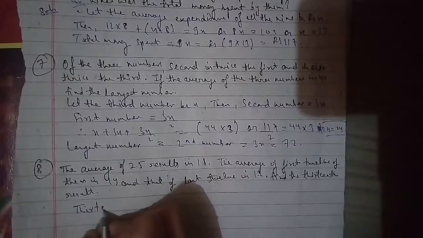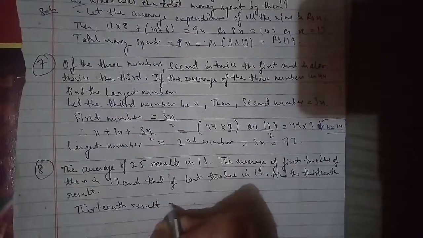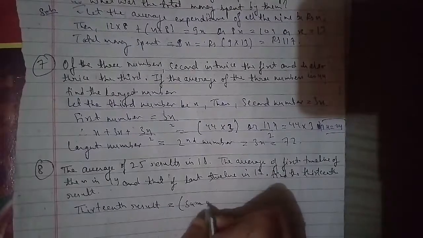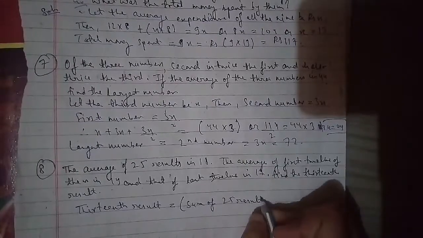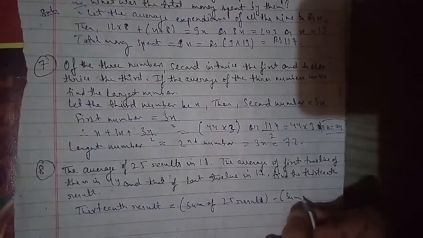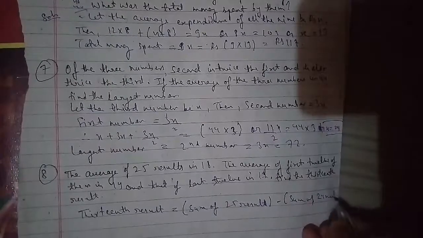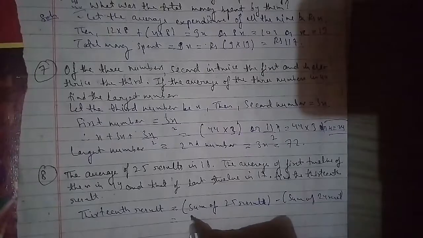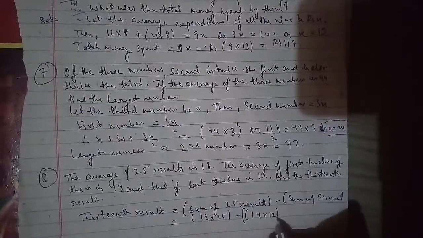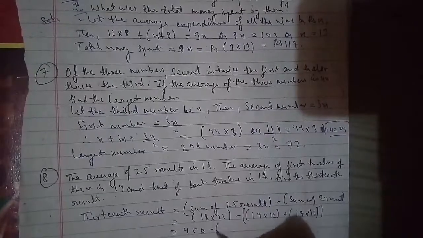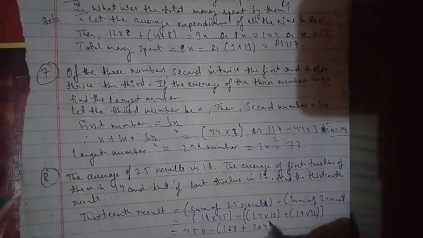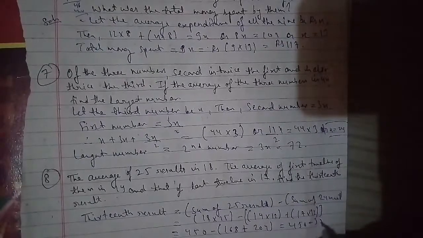Clearly, 13th result equals sum of 25 results minus sum of 24 results. So the sum of 25 results we have 18 into 25 minus 14 into 12 plus 17 into 12, which equals 450 minus 168 plus 204, which equals 450 minus 372, and that equals 78.